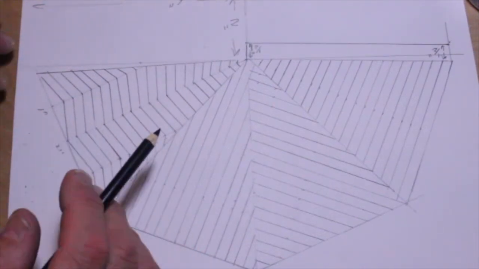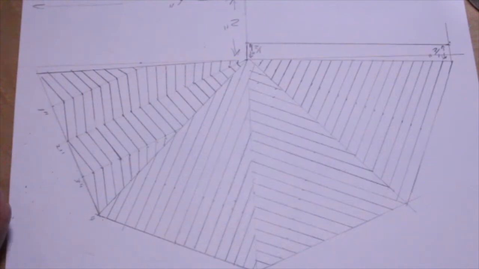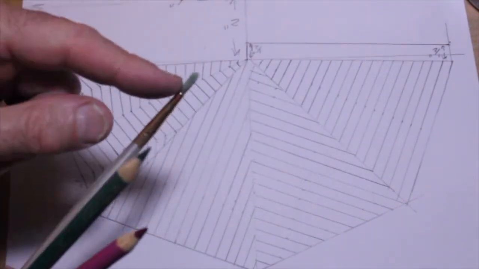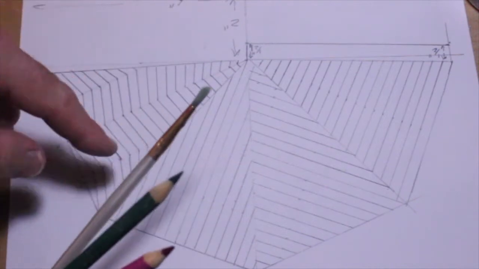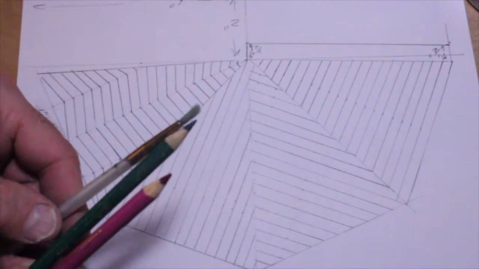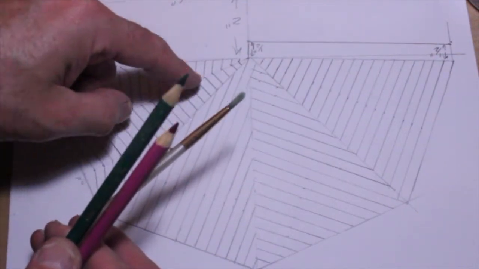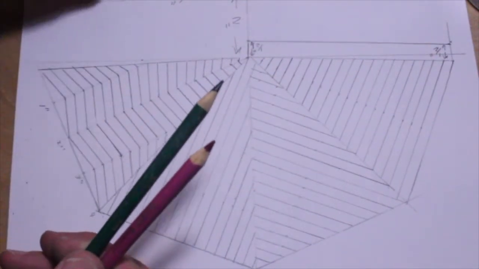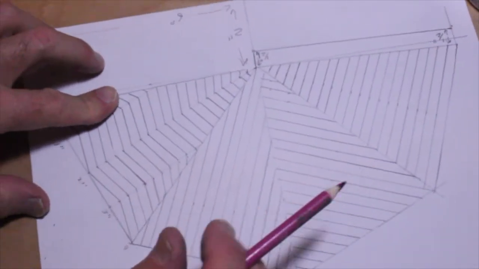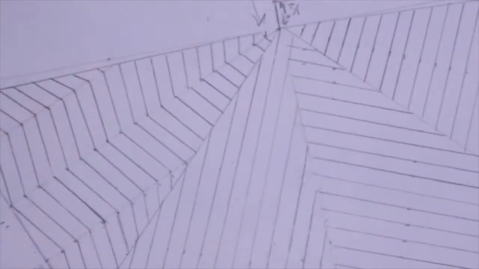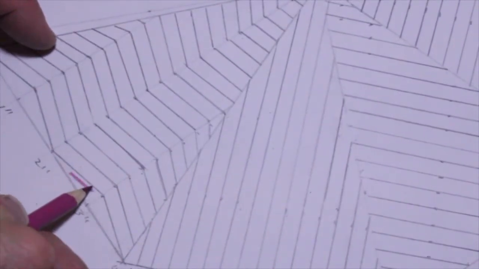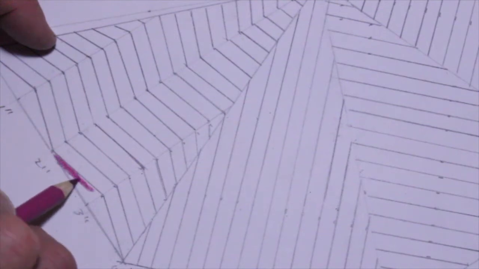So you're going to start out with this, and then eventually you're going to take a brush with a little bit of water on it, and you're going to brush this, and you're going to blend the color and make it look very nice. You're going to have a nice little effect there. So you need to be very precise in what you do. Now I'm going to start at the bottom with the magenta.